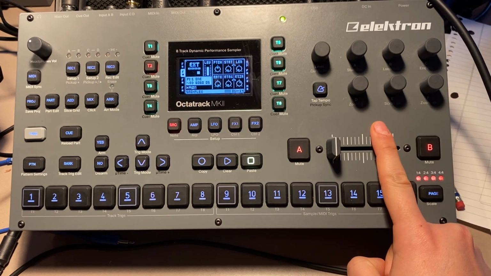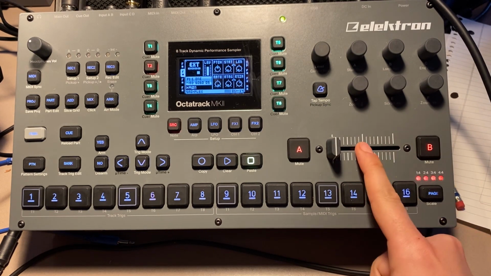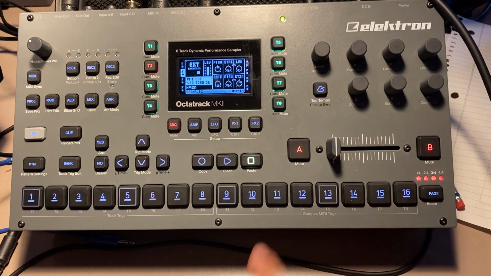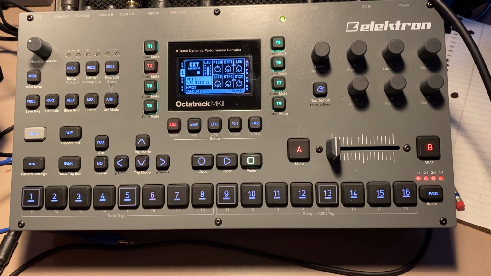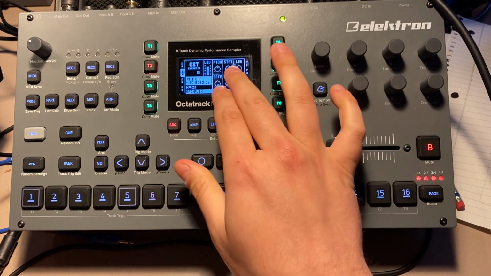This is the Elektron Octatrack. This is a sampler. This, all around here, is a messy desk. And this is me doing my best Red Means Recording impression.